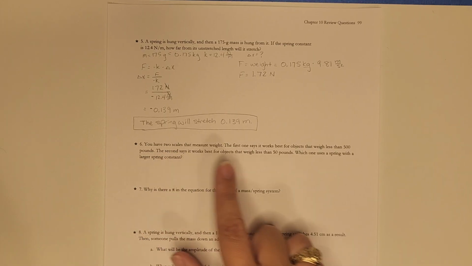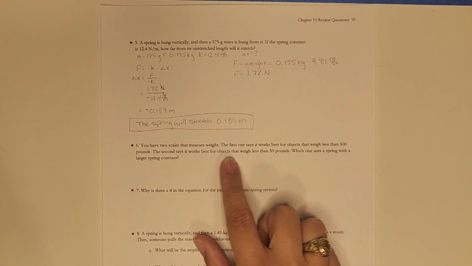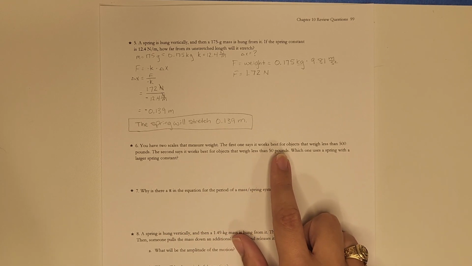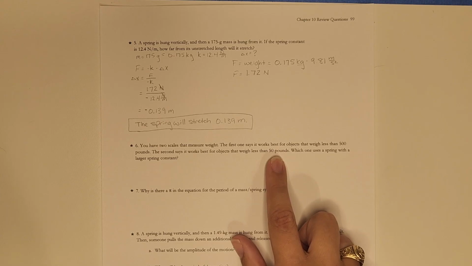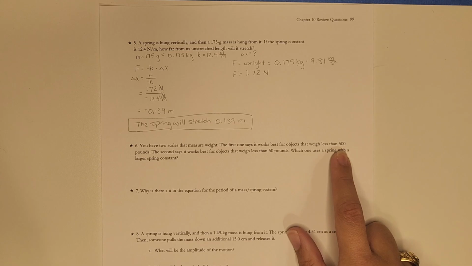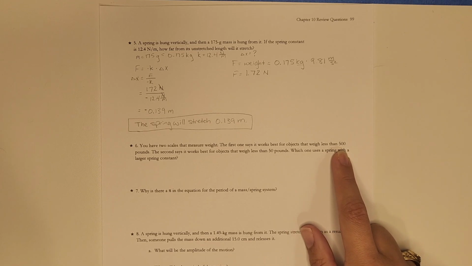Okay, and so that's clearly what's going on here. This one has to have a smaller spring and therefore a smaller force constant because all of the objects need to weigh less than 50 pounds. Whereas this one is capable of handling objects that are up to 500 pounds, and so it's definitely going to be using a bigger spring, which has a larger force constant.